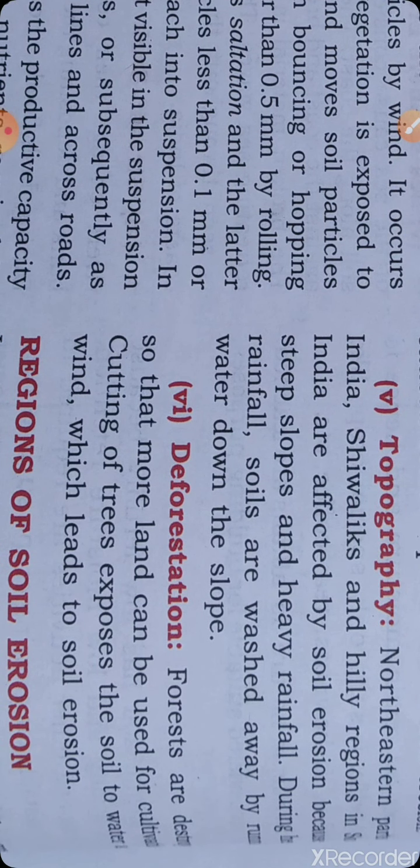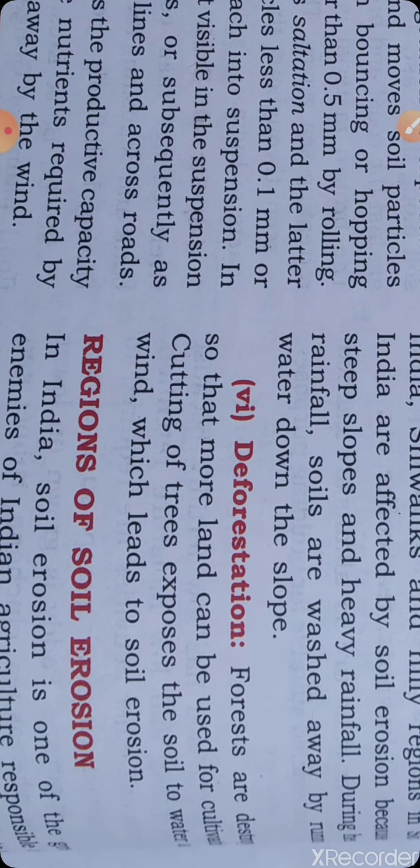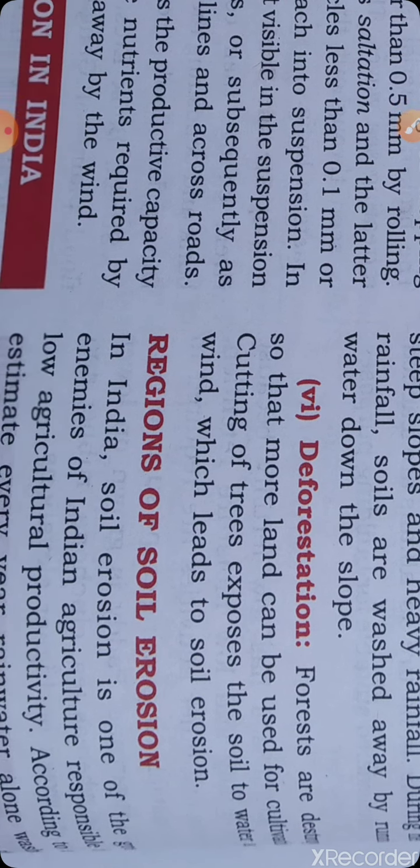Topography also plays an important role in soil erosion. Let us see. Northeastern parts of India, the Shivaliks and hilly regions of South India are affected by soil erosion because of the steep slopes and heavy rainfall. During heavy rainfall, soils are washed away by running water down the slope. Deforestation is also an important factor. Forests are destroyed so that more land can be used for cultivation. Cutting of trees exposes the soil to water and wind, which leads to soil erosion.